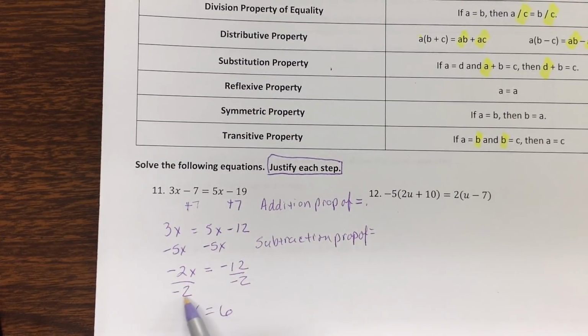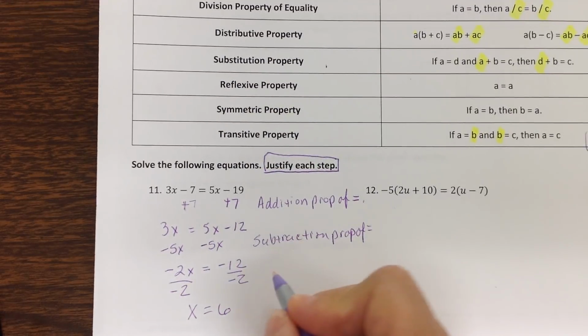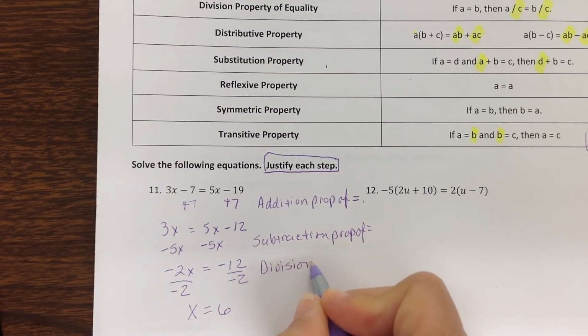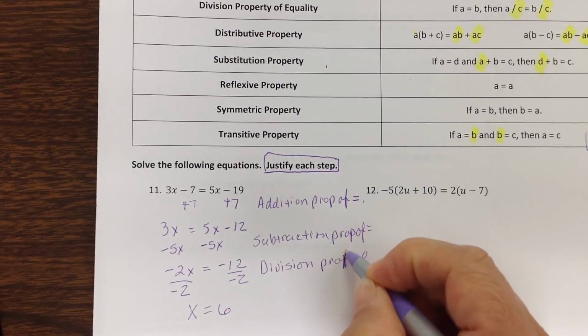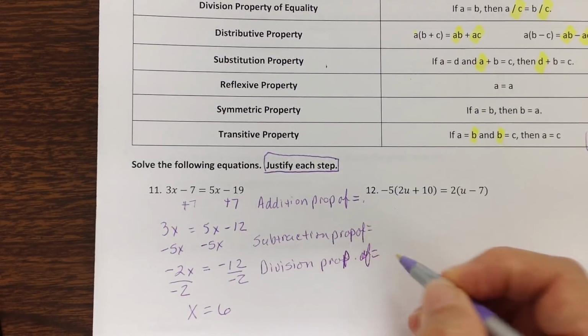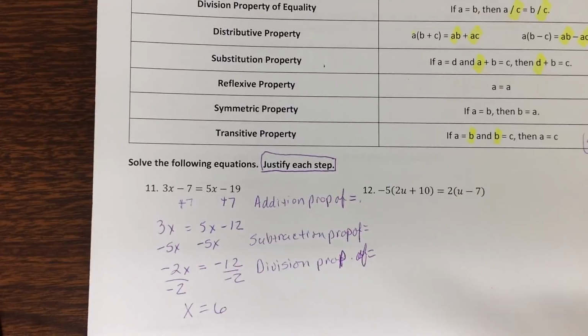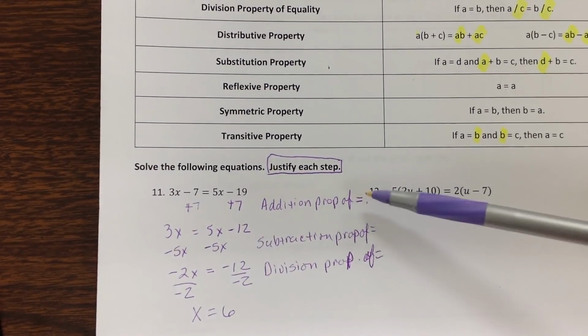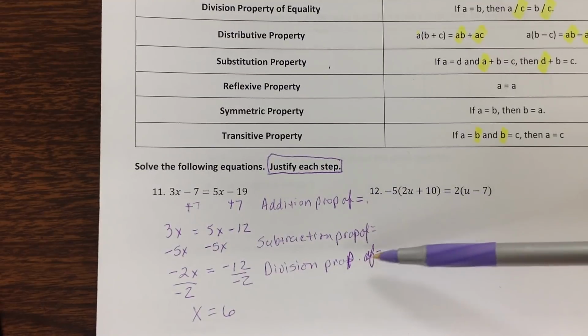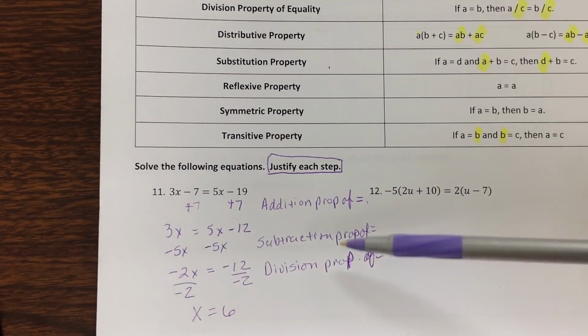But again, how am I able to do that? I'm able to do that by using the division property of equality. Okay? So I know you guys like to shorten your words, and it's okay as long as I can read it. So I'm using equality, and you'll see in the next one I'm actually going to shorten that up even more.